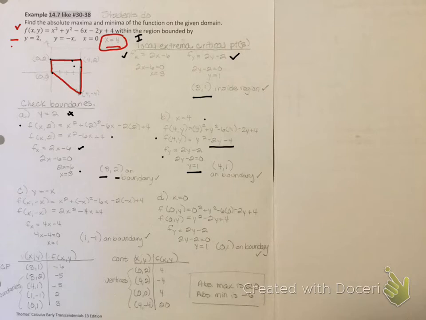Alright, see if I can move it up and not destroy anything. We check y equals negative x, and you plug that into the function, and you end up with this equation. Take the derivative, you get x equal to 1, and then the point (1, -1), is it on the boundary? The answer is yes, so we need to check this one.